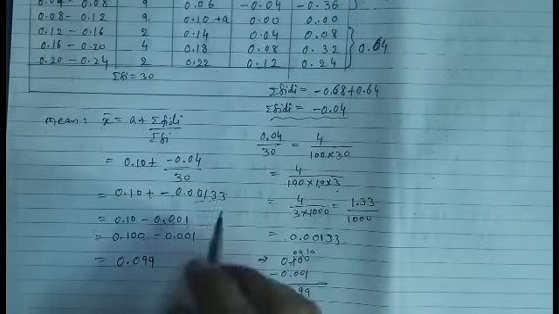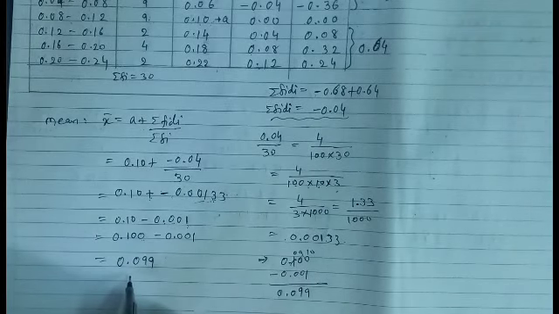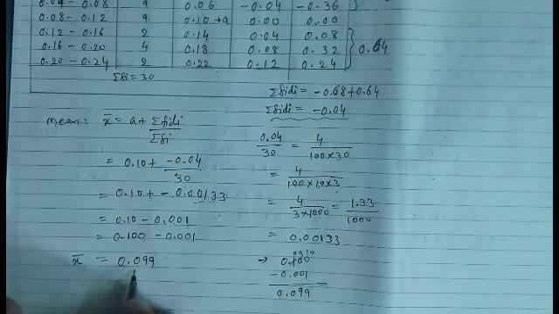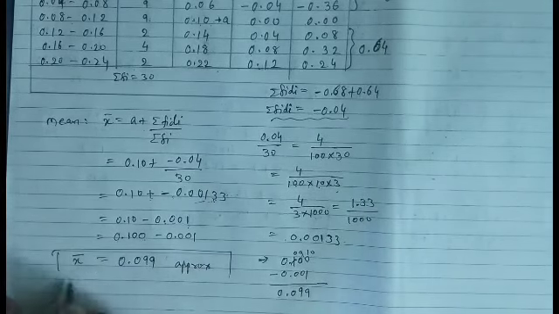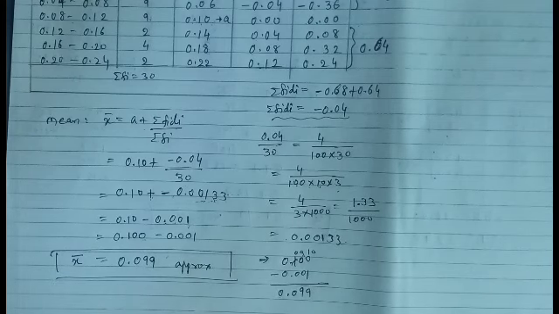So this subtraction becomes 0.099. As we have removed the last 2 digits in the decimal fraction, this is an approximate value. So we can write that the mean of this given data is 0.099 approx. This is an approximate value. So in this case, the concentration of sulfur dioxide is 0.099 ppm approximately. So dear students, this was the second method to find the mean. It was the method of assumed mean. I hope you have understood this method.